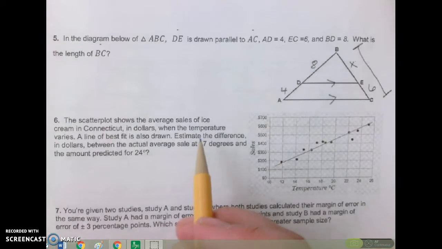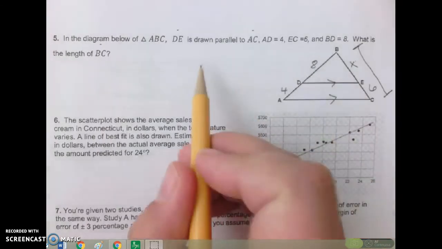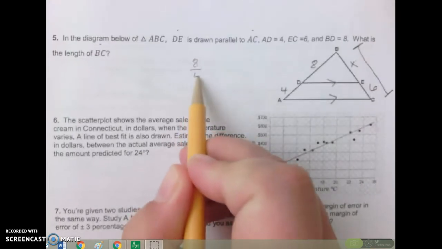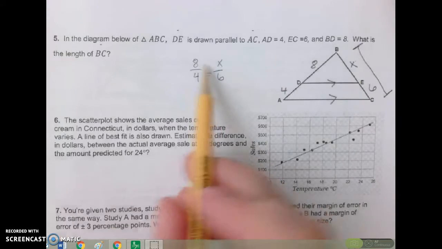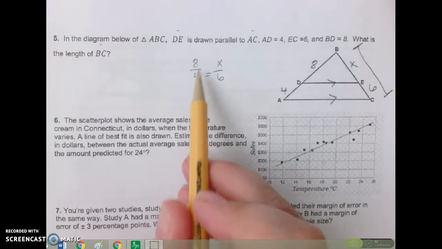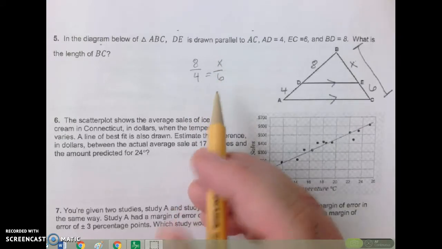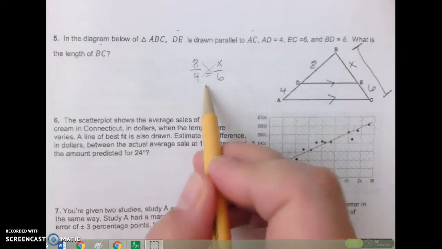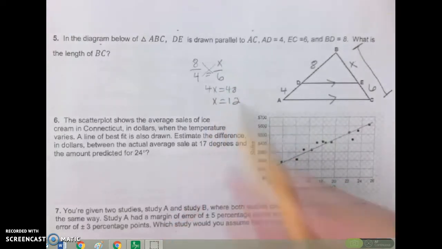So because these lines are parallel, I can set up a proportion. 8 over 4 equals x over 6. You may see that there's a relationship of 8 is double 4, so therefore x would have to be 12. If you don't see it, you can use cross products. 4x equals 48, so x equals 12.